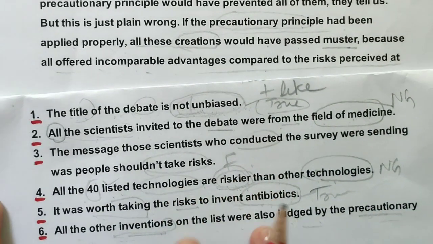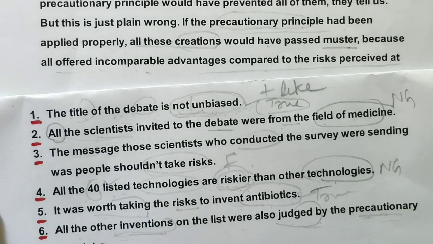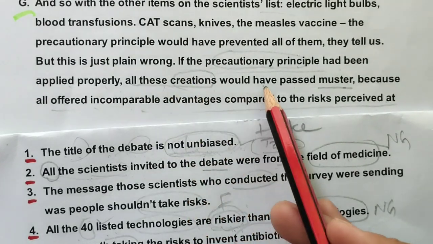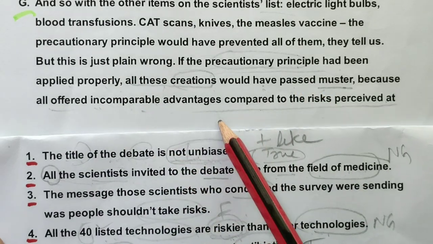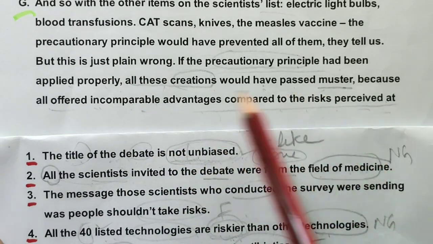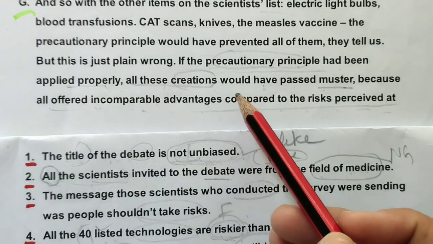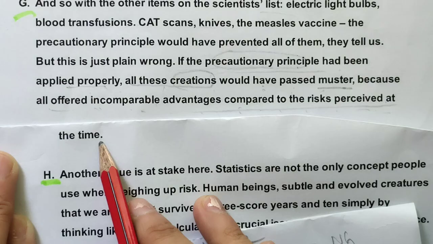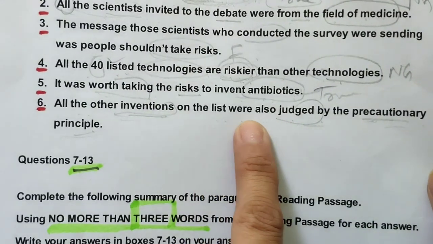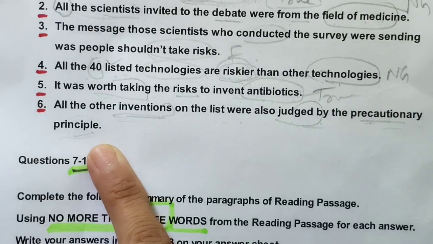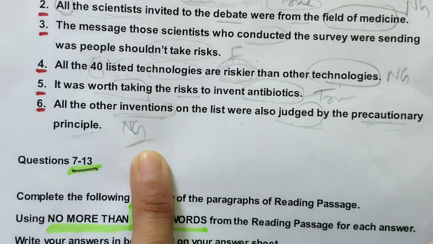We are talking about the 6th question. "All these creations would have passed muster, because all offered comparable advantage compared to the risk perceived at the time." Let's move to the next page. Only "perceived at the time" is given, and nothing about "on the list were also judged by this." They have not explained this clearly, so I will just mark it not given.